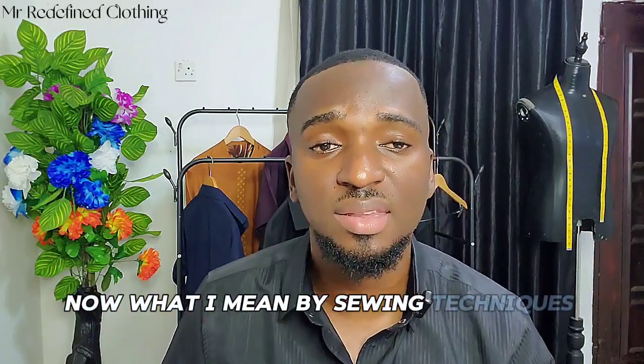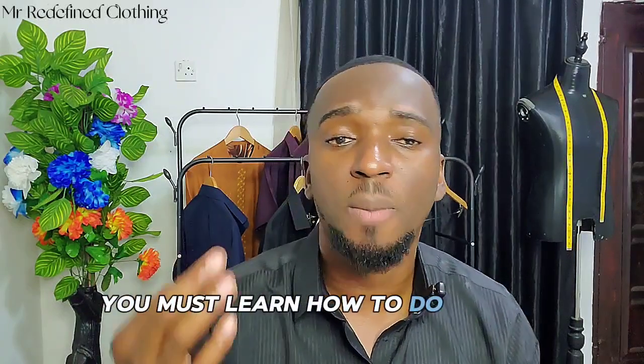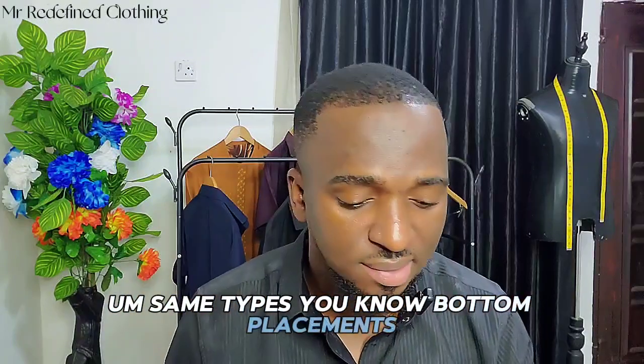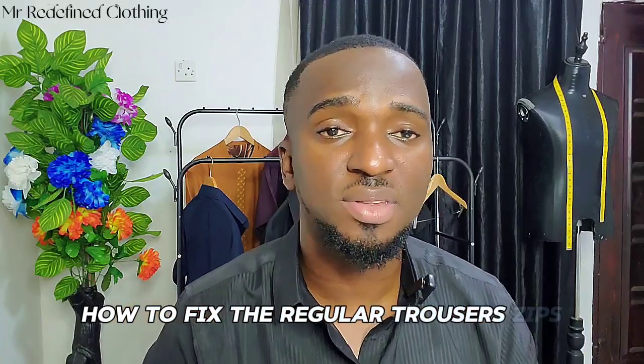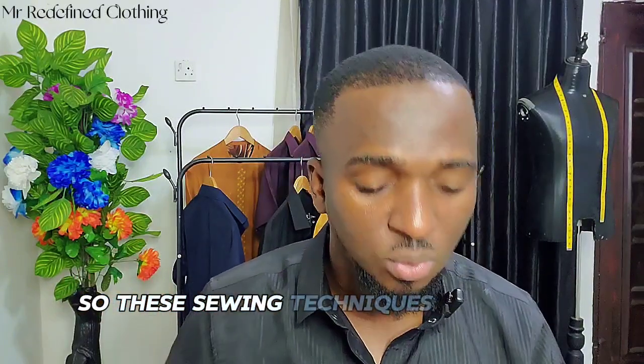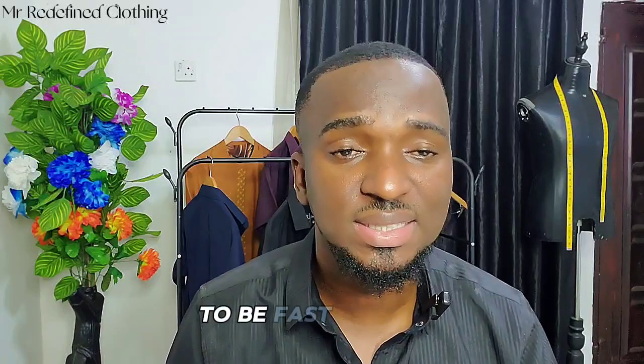So here we have the sewing techniques. What I mean by sewing techniques is that you must learn how to do proper finishing, seam types, button placements, how to fix the invisible zip, how to fix the regular trouser zips, and even how to install the zip on the chest area of a male outfit. These sewing techniques will help you to be fast and precise in all your garment construction or production.